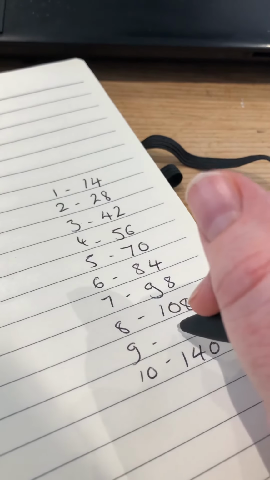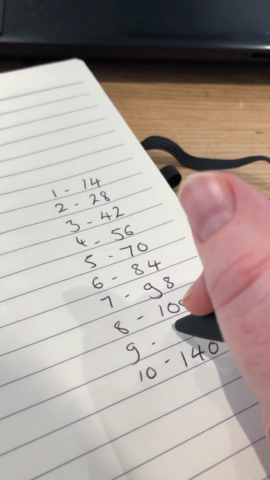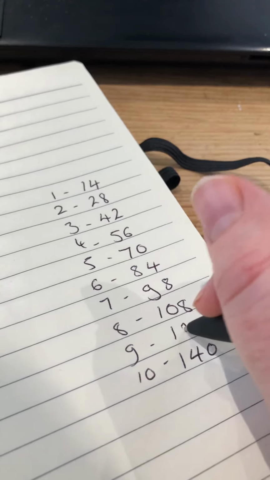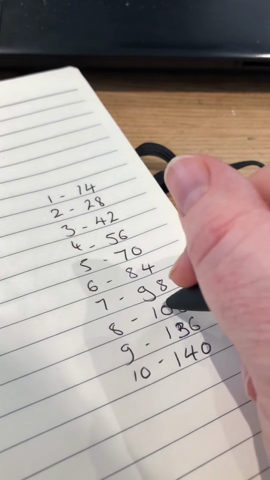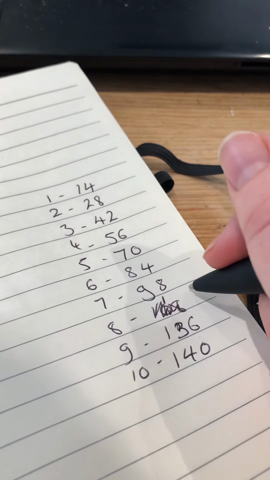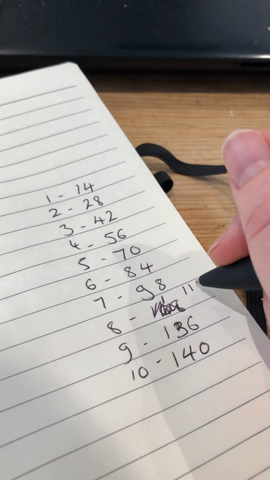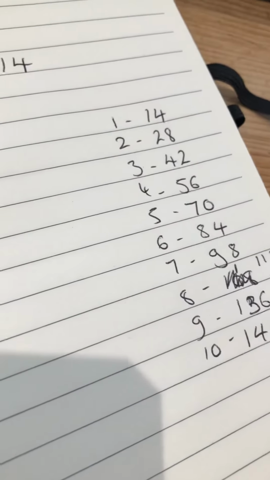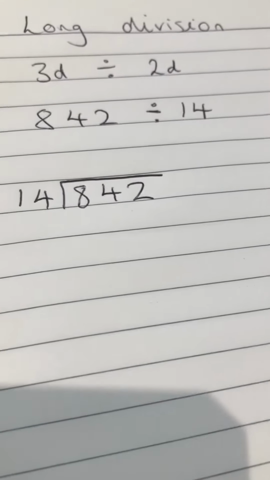Then add on 10, add on 4, 126, and 140. Sorry, I'm using that one to go back from, and that's where I know that I've made a mistake. So add on 10, that takes me to 100, 4, 112. Okay, right. Using that fact box, I can now do my long division.